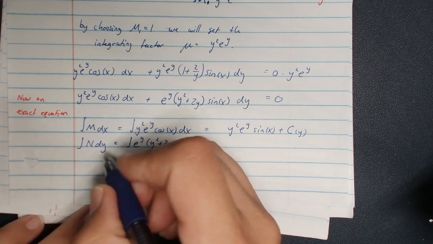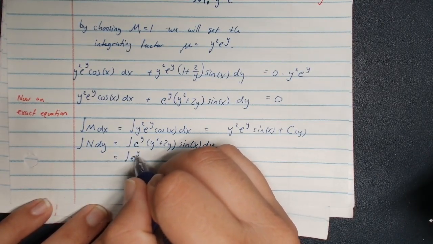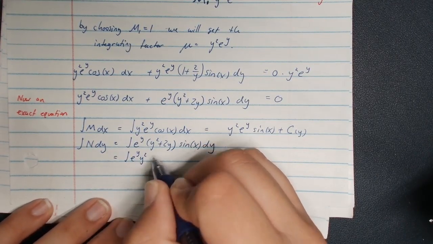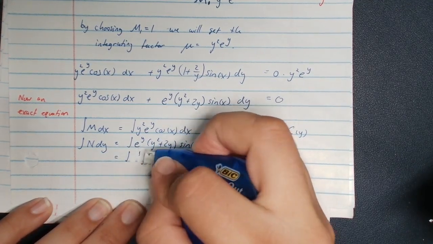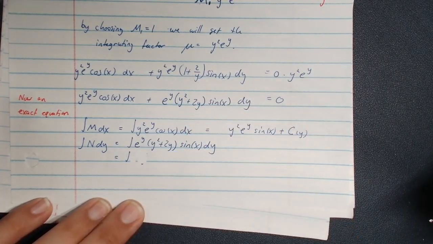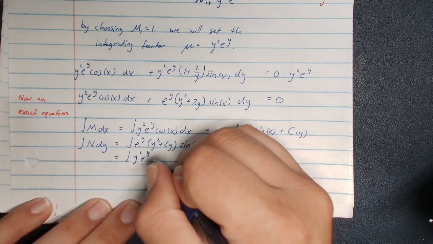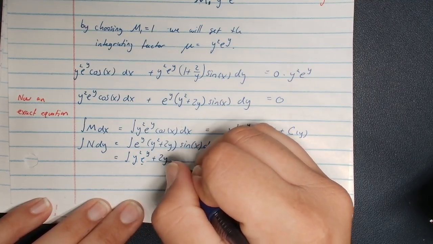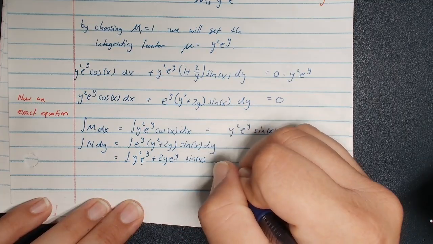So when you expand this, we can write this as integral e to the y times y squared. Let me put the y squared first to make this look a little more obvious. So this would be y squared e to the y plus 2y e to the y sine of x dy.